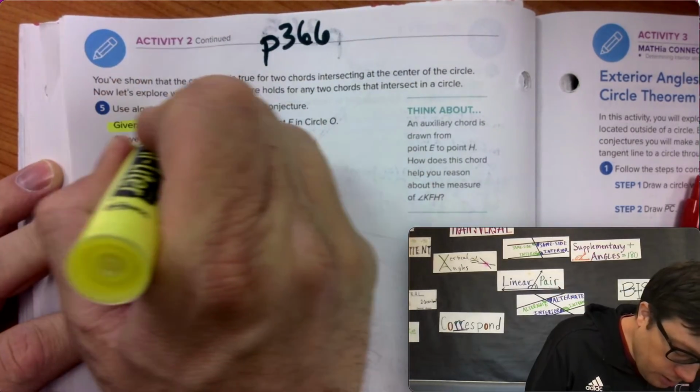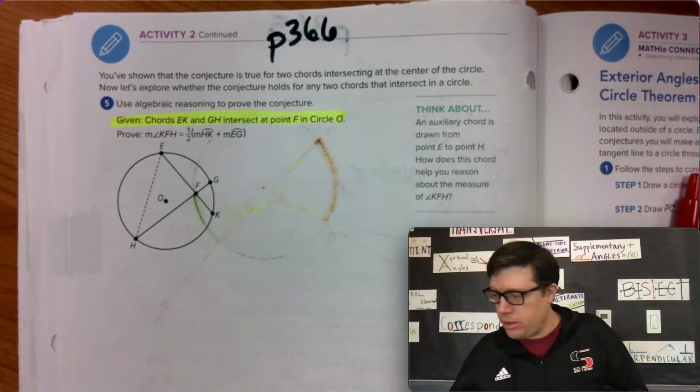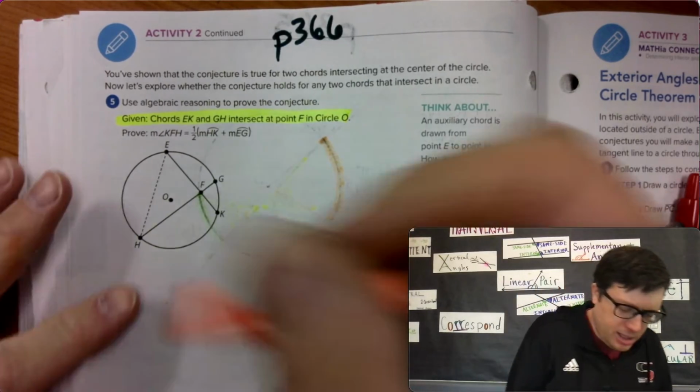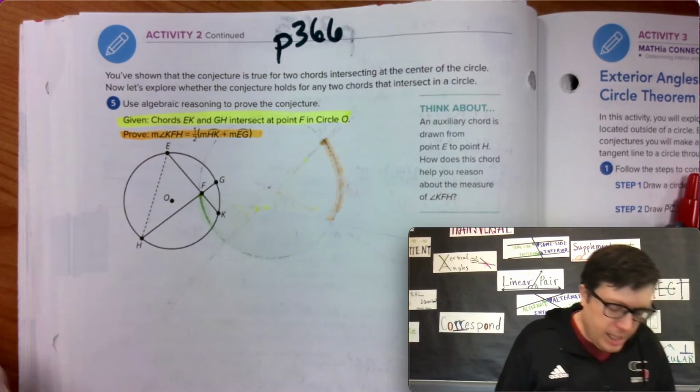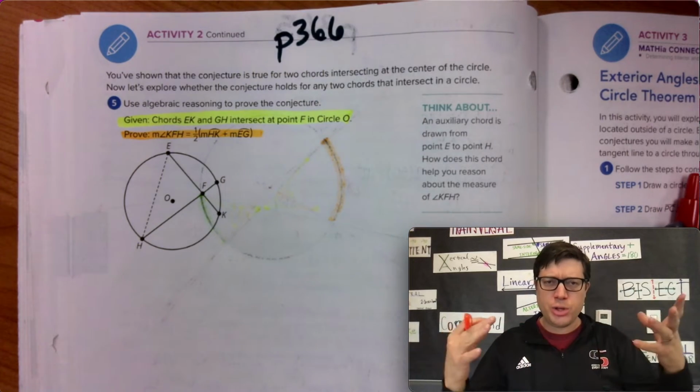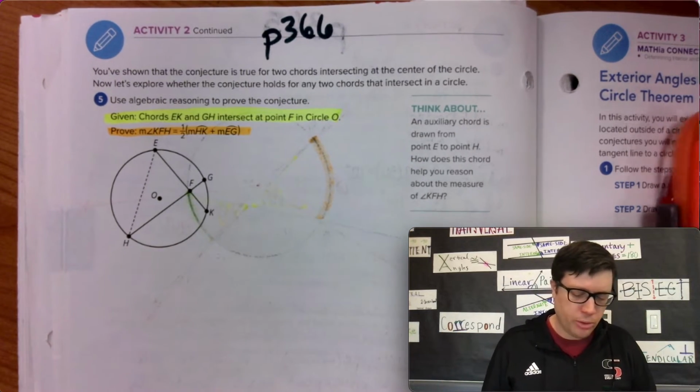I'm going to use the information, the given that's here, and highlight the given in yellow. I don't have my customary pink, so I'll use orange. Highlight the prove in orange. We're going to start with yellow given, and we're going to wind up with prove orange.